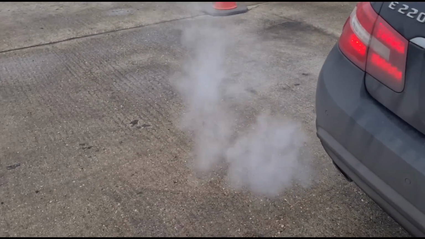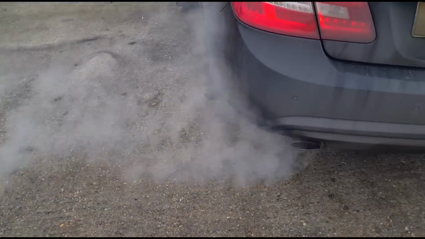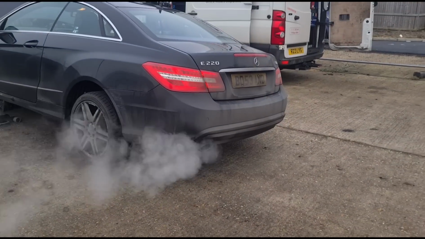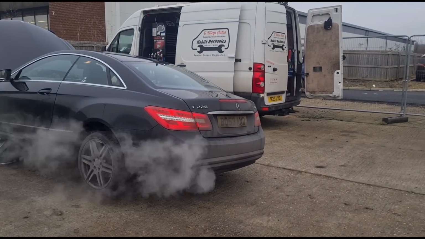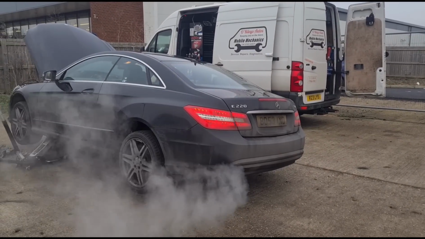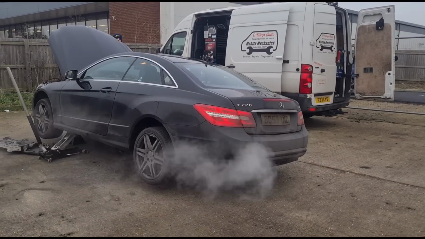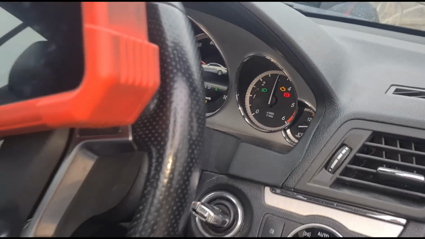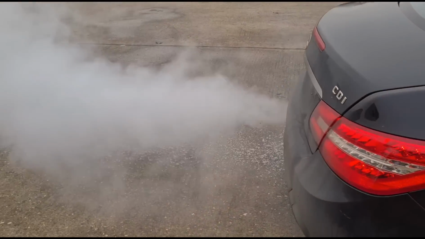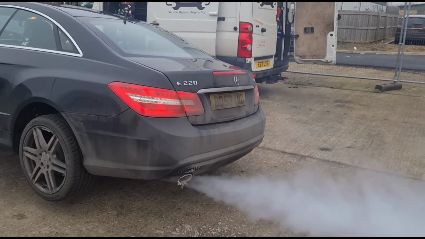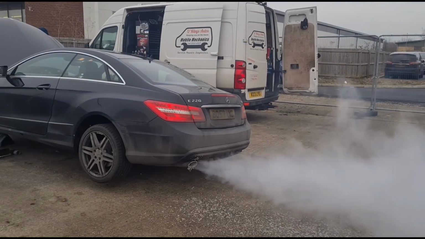Come around the back, you'll see some smoke. Okay, I'm going to use that pedal depressor to hold the revs up at 3000 RPM. You're going to see a fair bit more steam now. It's just vapour, that's all that is. It will now make its way out.